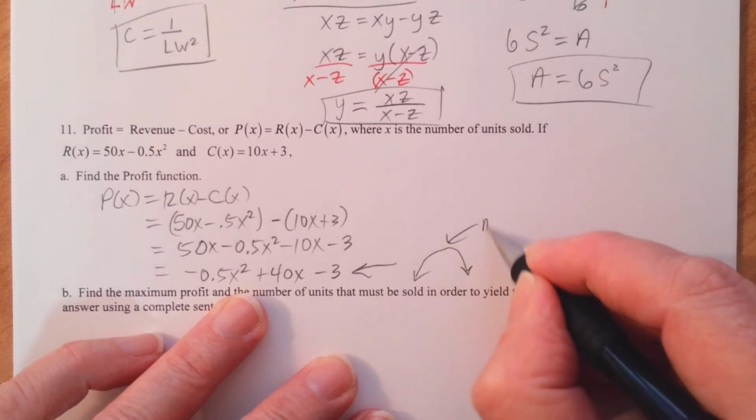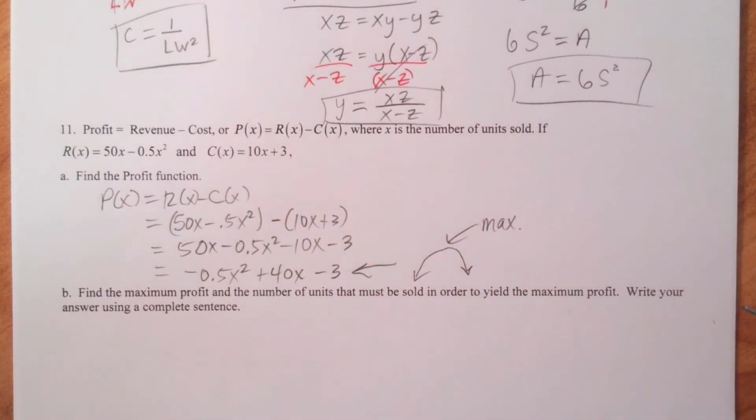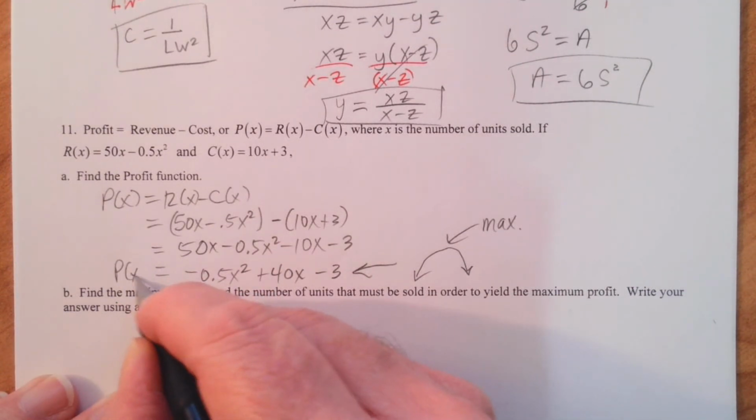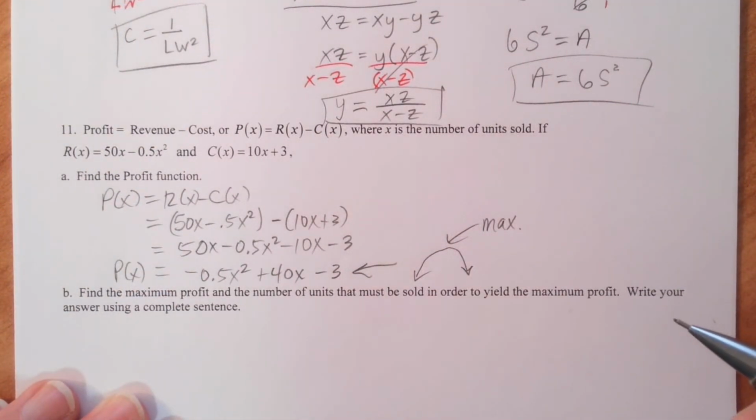And so we would have a maximum value at the vertex. So this is a problem where we're going to need to find the vertex to figure out what the maximum profit is. And remember, the maximum profit will be the y value of the vertex. So we have P of x is equal to negative 0.5x squared plus 40x minus 3.